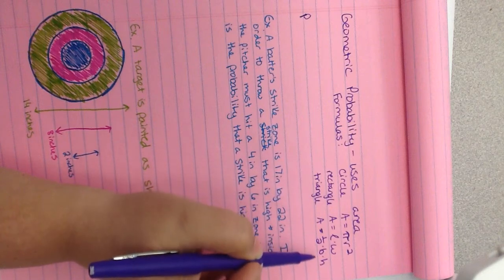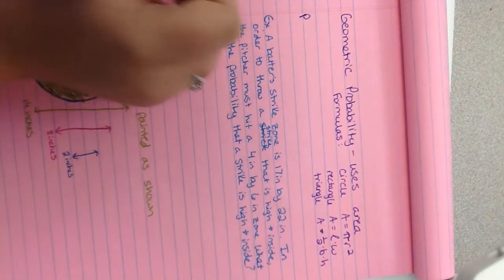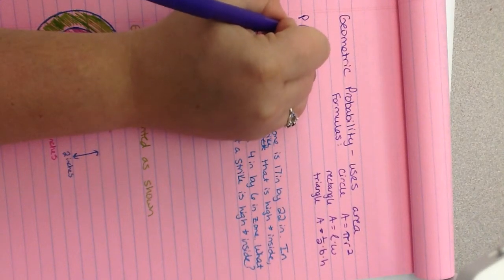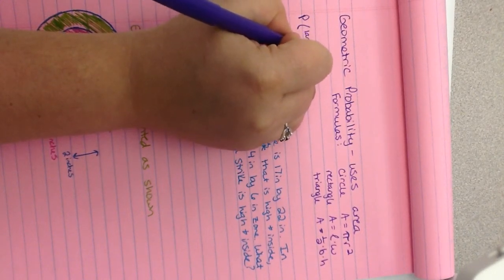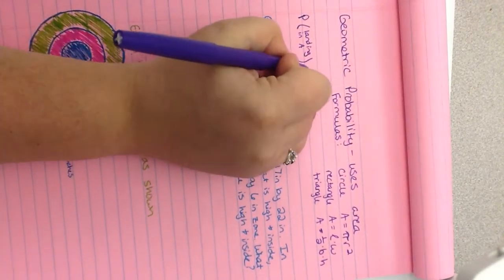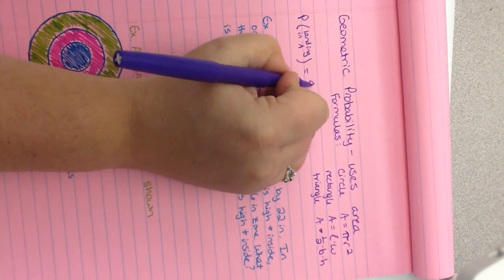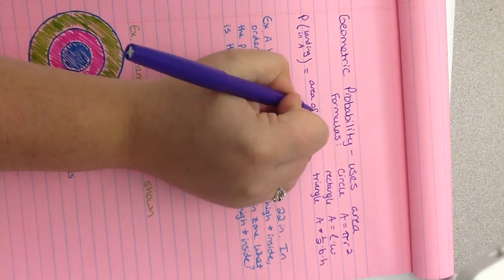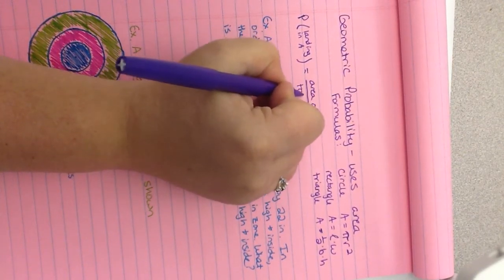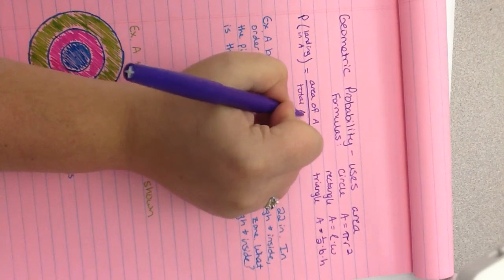And for a triangle, we have 1/2 times base times height. So to do geometric probability, we get the probability that we are going to land in our space A. And how we do that is we get the area of A and divide it by the total area.